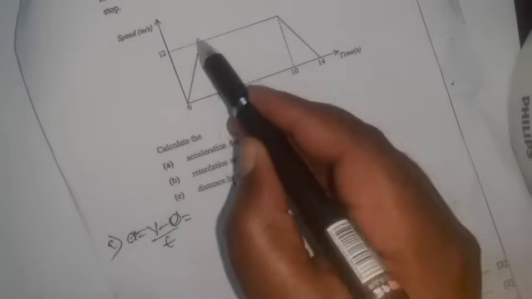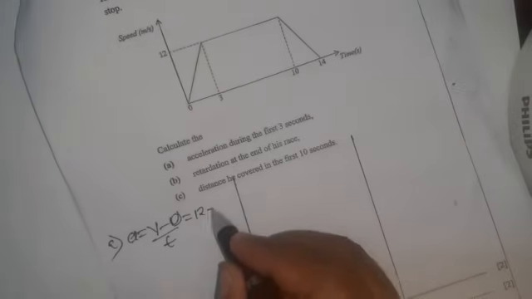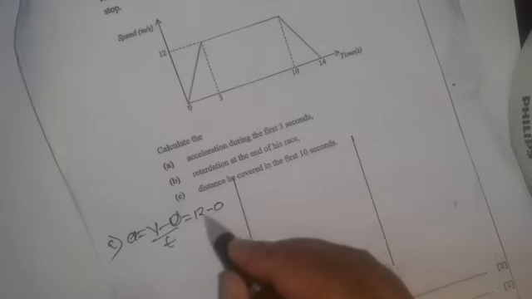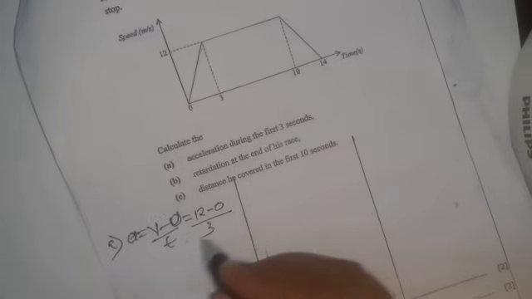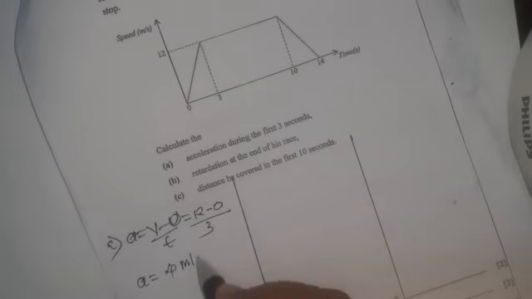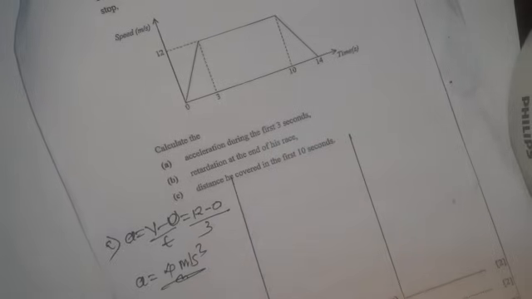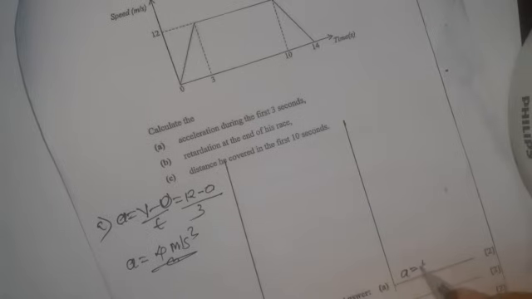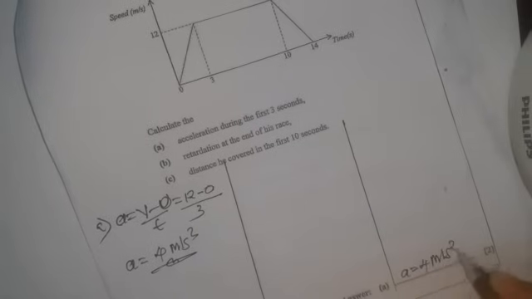Start from here up to there. Your final velocity is 12 minus where you're starting from, it is 0, over time taken is 3. So acceleration is 12 minus 0 is 12, divided by 3 is 4 meters per second squared. Alright, that is your acceleration. So acceleration is 4 meters per second squared. Okay, good. We are good to go.